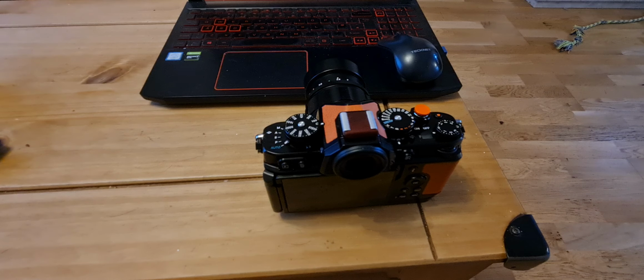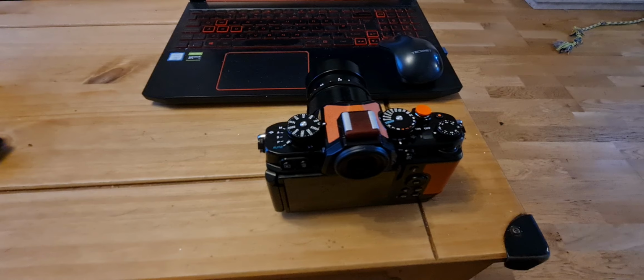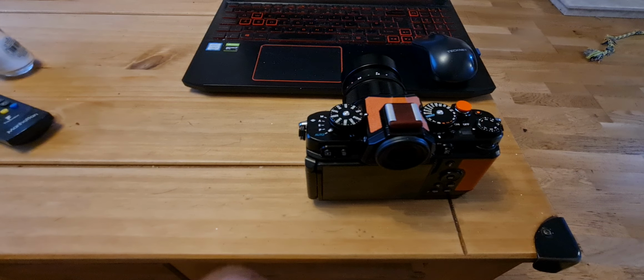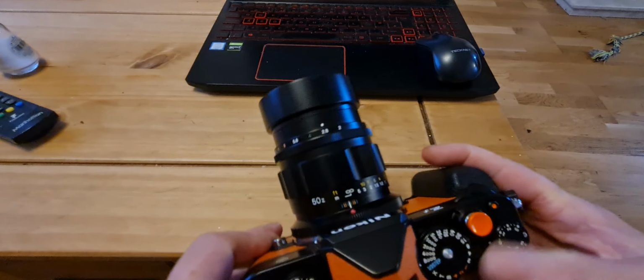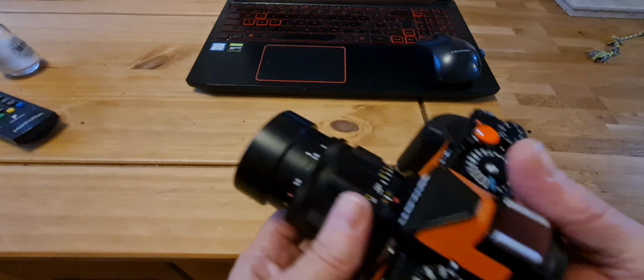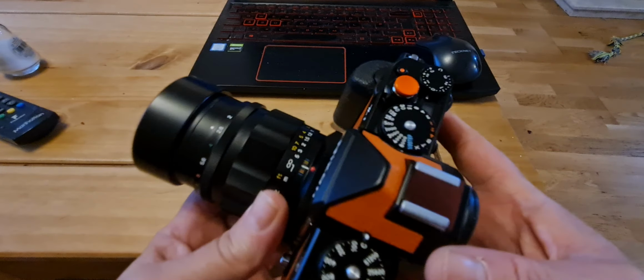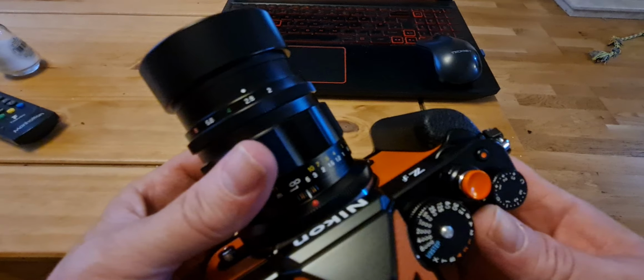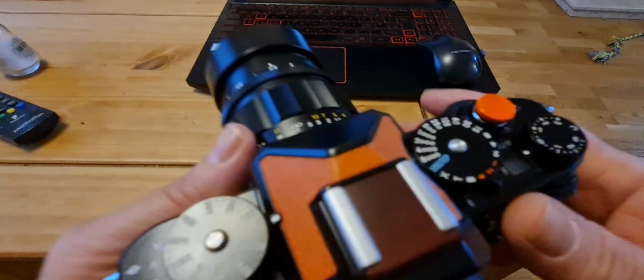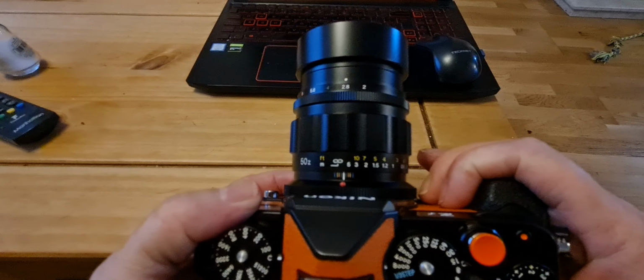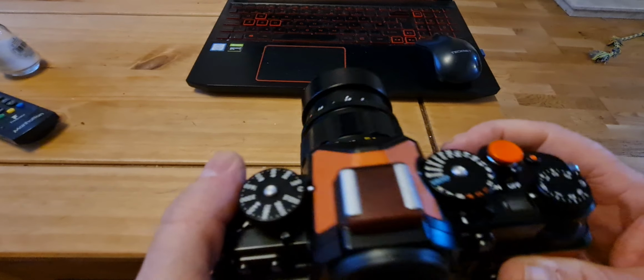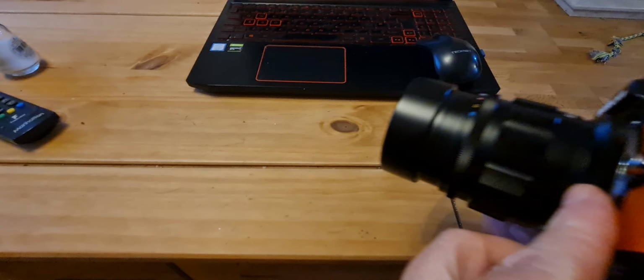Anyway, I haven't really come to talk about this. I've come to talk about the lens choice, and I did mention it in another video. This is the 50mm F2 Voigtlander Lanthar. It's an incredible lens.